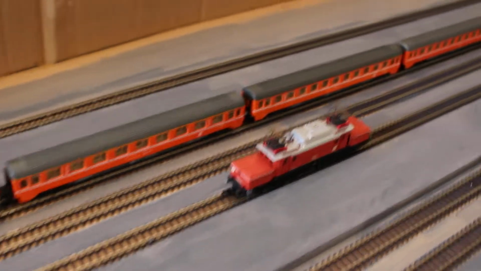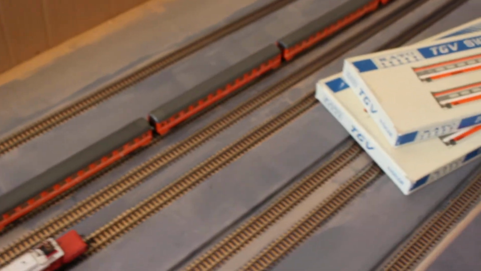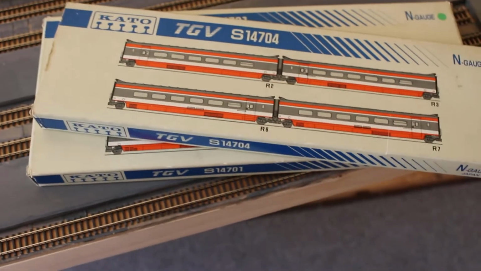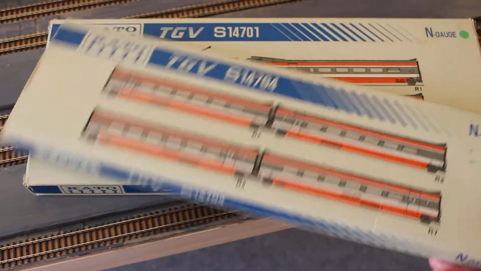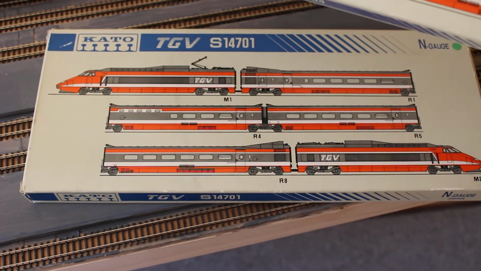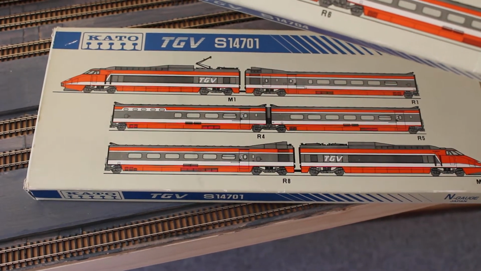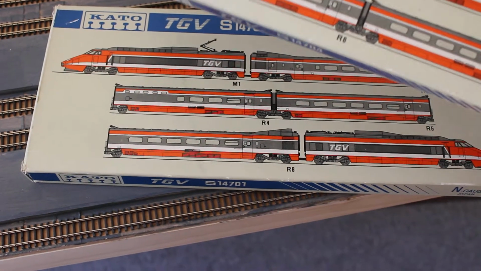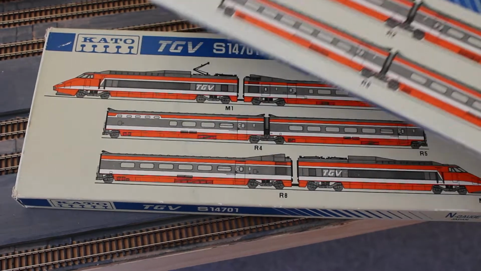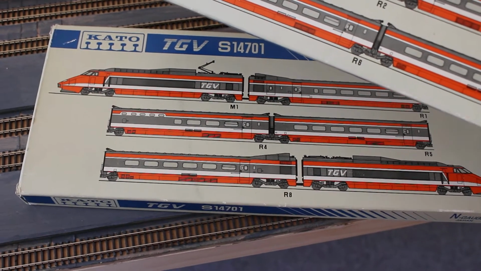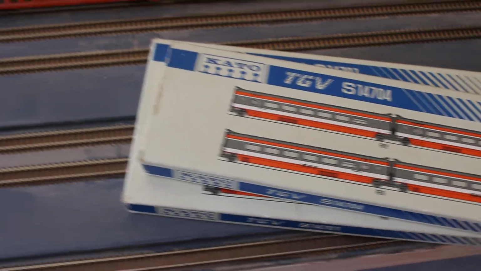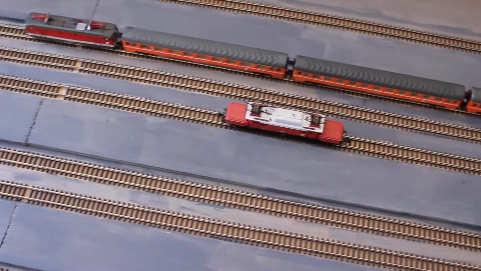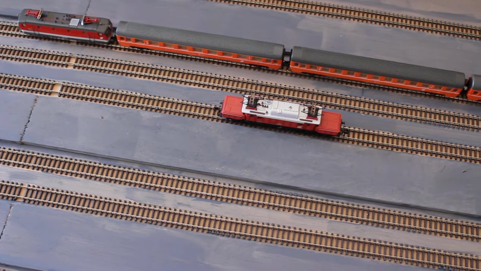Now another item which I bought quite a while ago and forgot all about, which I found, is this Kato TGV with the extension pack. It's N-Gage, obviously. Very, very good model, this. I think Bachmann and Lima did an N-Gage version, but the Kato version is an excellent model, and yes, I said this layout was sort of German-Austrian themed, but I think I can allow for the TGV to run in because they do run internationally.